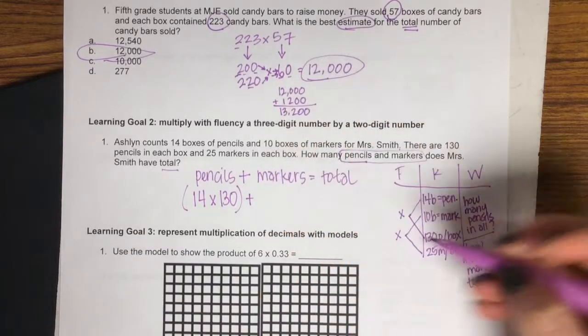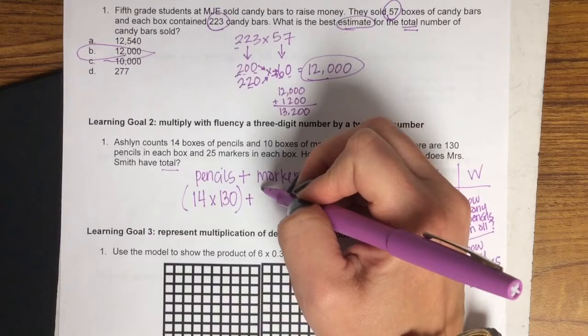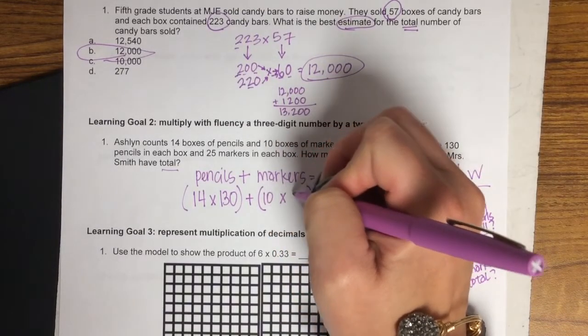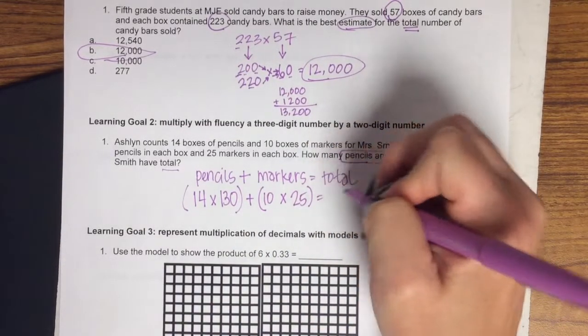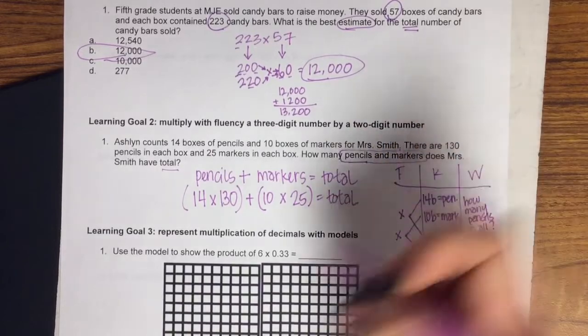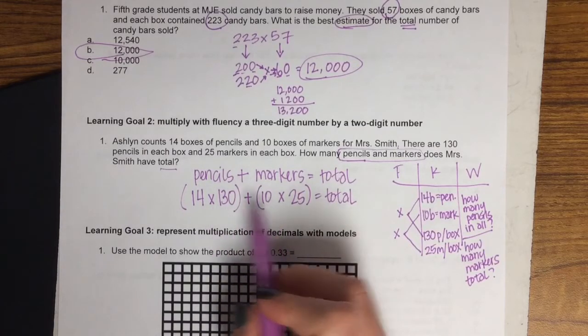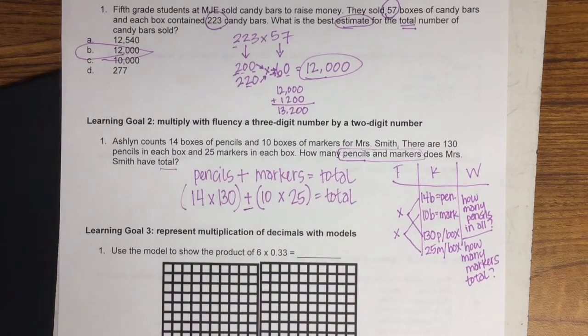Then I'm going to look at how many markers. Again, it doesn't give me an exact number. It gives me two different numbers. It tells me that there's 10 boxes, and each box has 25. This is going to give me my total. Now I have a roadmap for the different steps that I need to answer this final problem. And I see that after I do these two pieces of math, I'm still not done because the final thing I need to do is add. So this keeps everything in check so that I don't miss any steps.